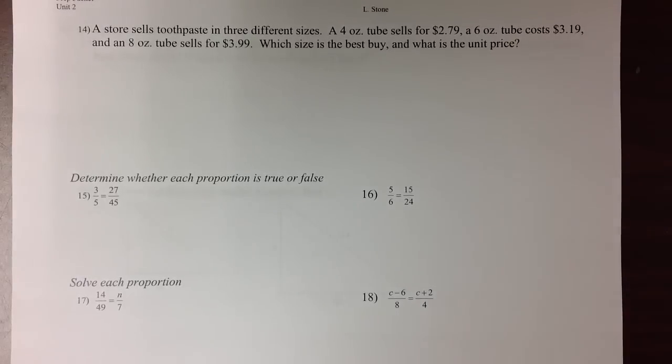In our last video, we looked at a couple of examples of ratios. So in this video, we're going to look at some examples of a unit rate and how to determine if proportions are true or false. So let's start with this price comparison.